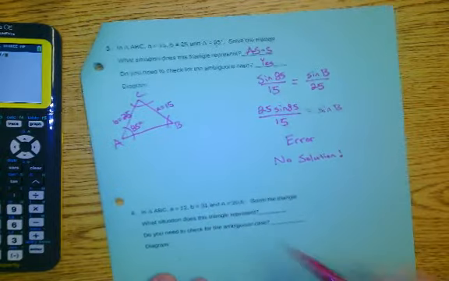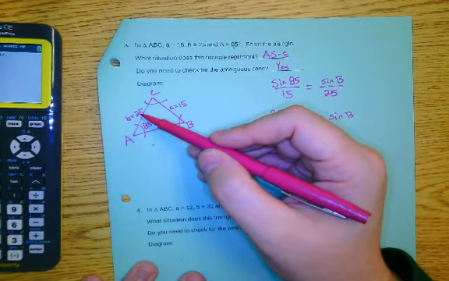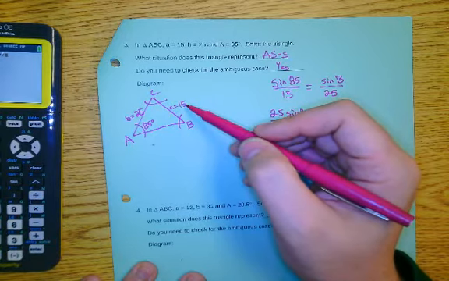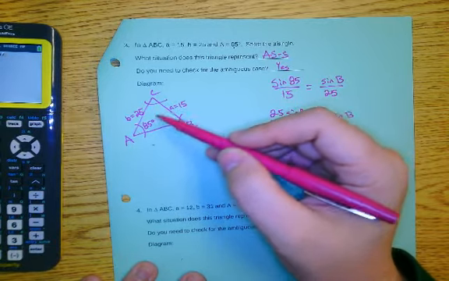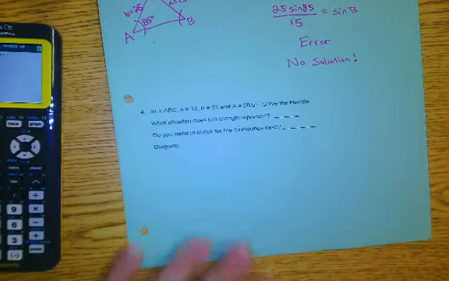So if you notice, this length right here at 25 is much larger than this one right here, which means that it might not work out. Okay? So just kind of be aware of that. Might not work out. This is one of those situations where you got that little short guy right here, a little short pencil. Alright, move on. Next one.